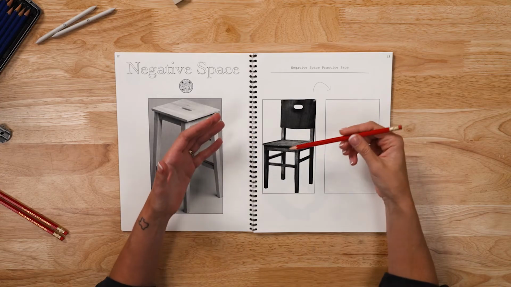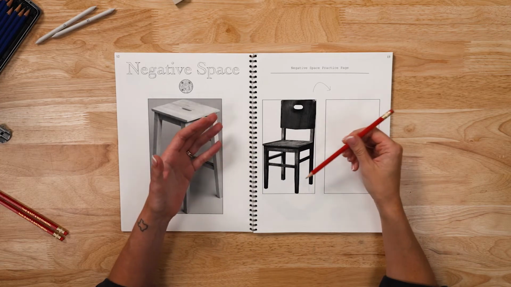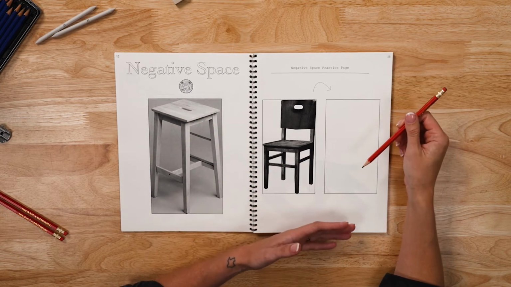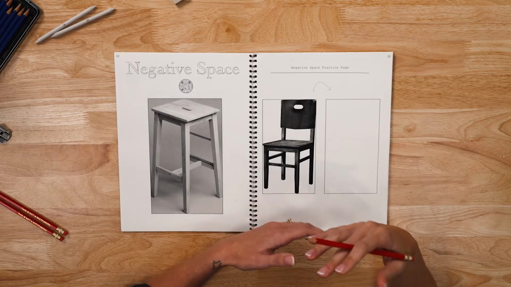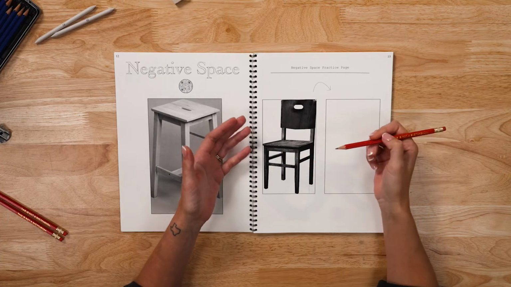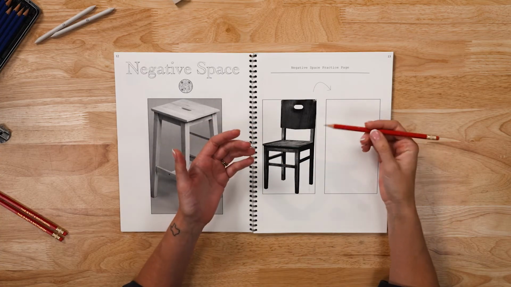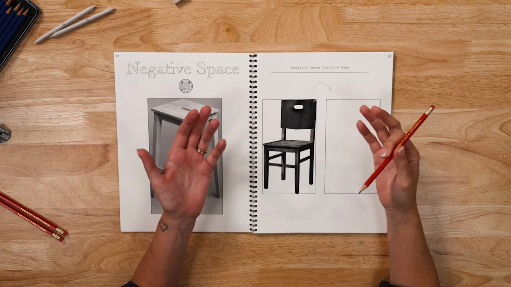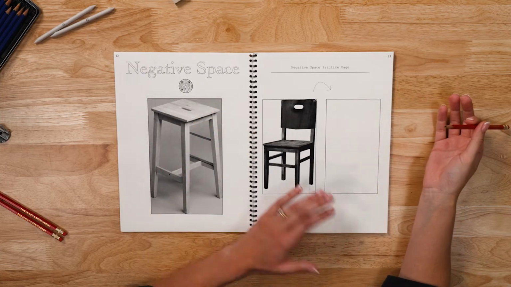So what we're gonna do is we're gonna shade in the negative space on the image to the right. When we shade it in, we're actually gonna have an inverted image. So it's gonna look like everywhere that you see that's white right now is gonna be the shaded area, and everywhere that the chair is just going to be blank.